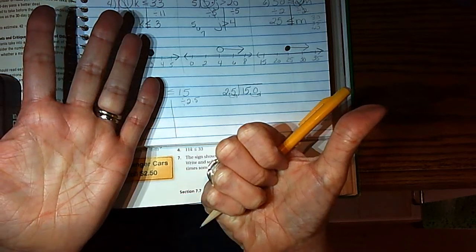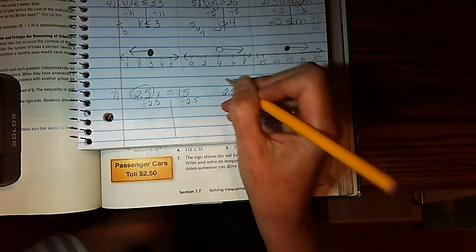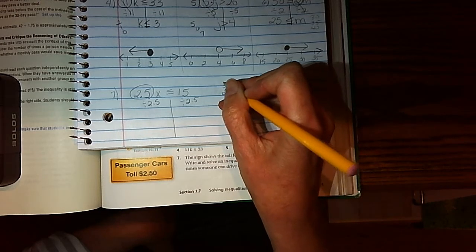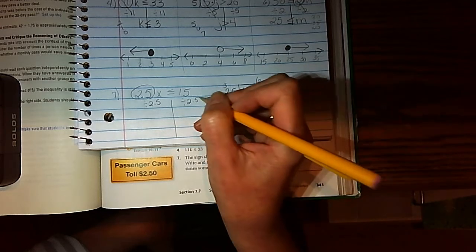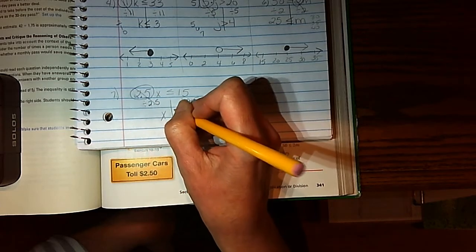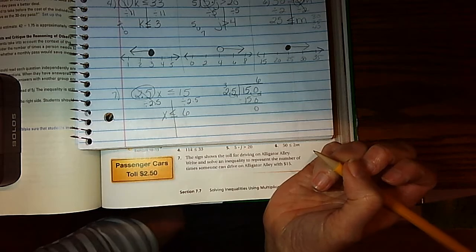That's 150, so that would be 6 times. 6 times 5 is 30, 12, 13, 14, 15. Perfect. So I know X, this cancels out, bring down my symbol, is less than or equal to 6.